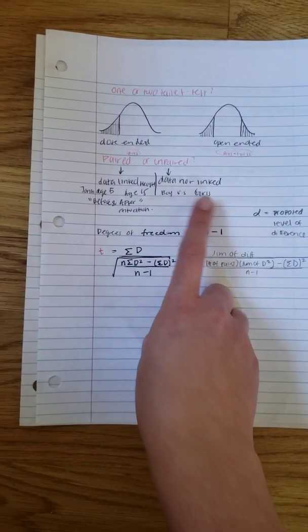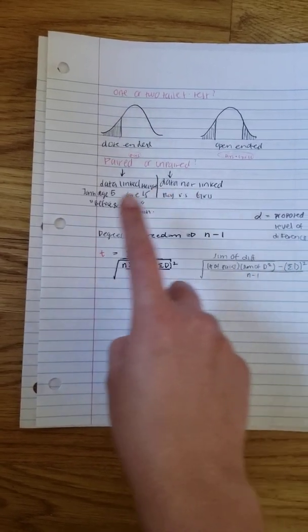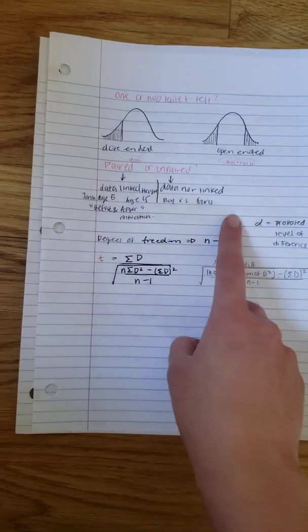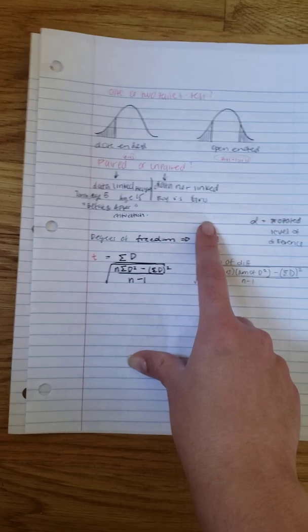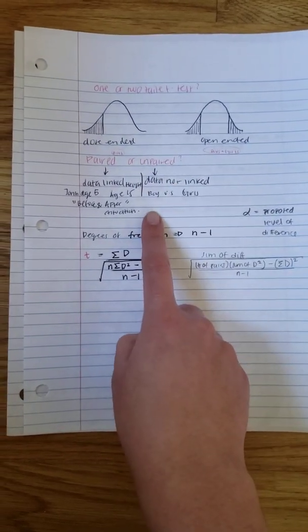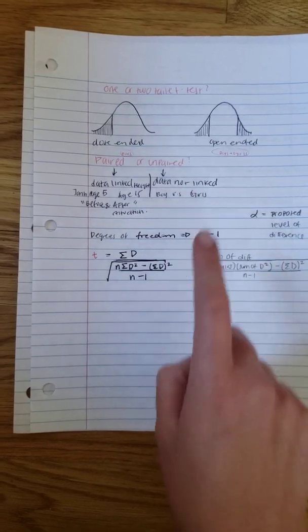John is going to have 15 inches of change from age 5 to age 15, and then Maria may have 10 inches of difference, which means that whatever he did during those 10 years is not going to affect her at all.